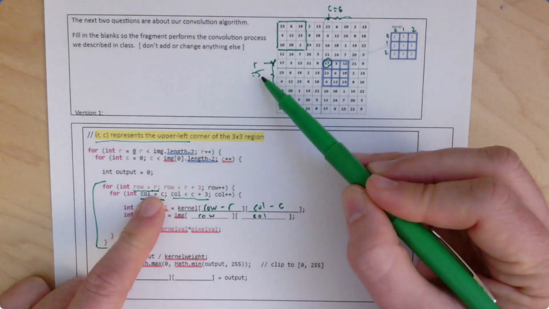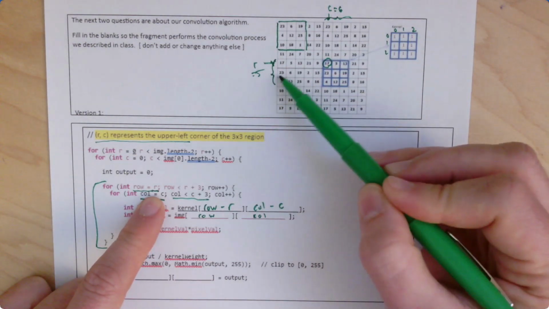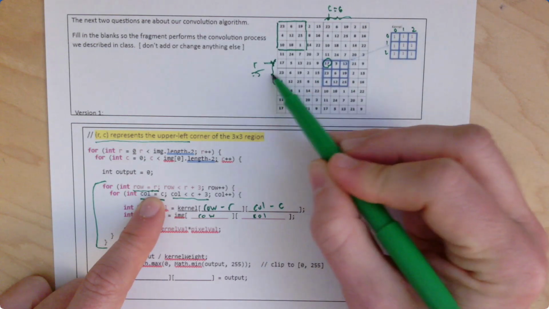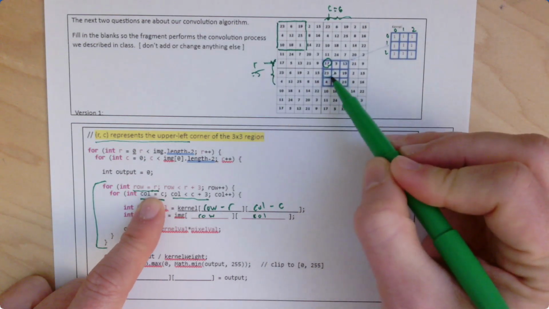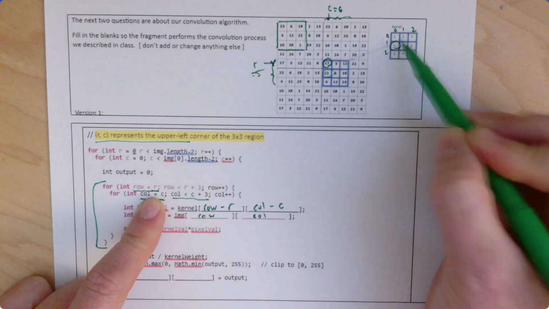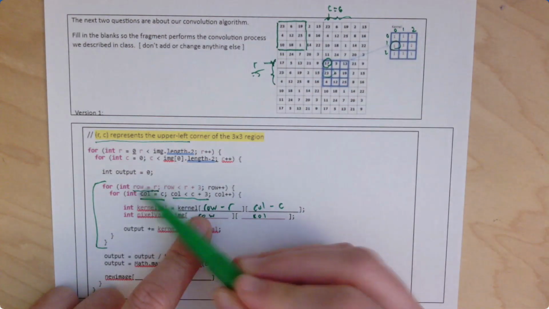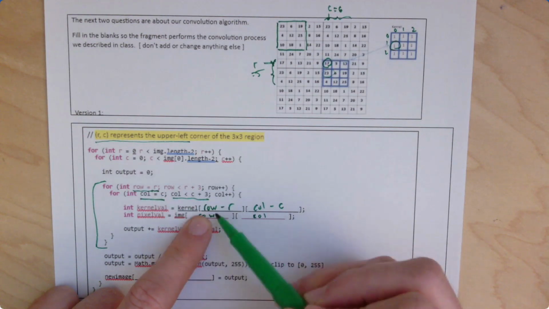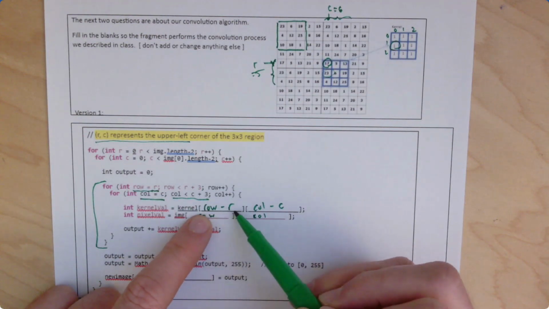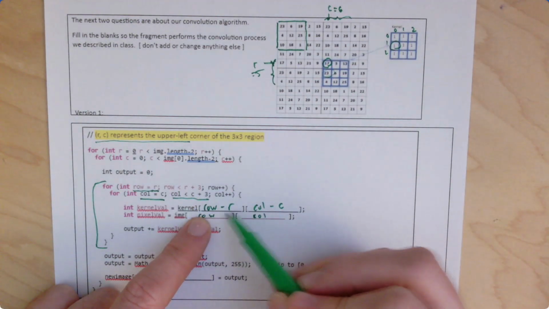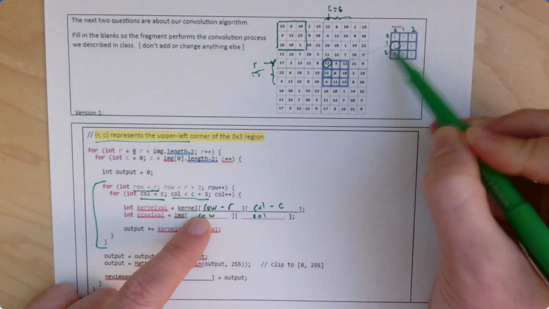So row was initially 5, but we've added 1 to be 6. So that means that we are now in the middle of our 3 by 3 region. We would want to be multiplying by row 1 in the kernel. So since row was initially 5 and we added 1 to make it 6, if we subtract R, which right now is 5, 6 minus 5 is 1, and that's taken us to the correct spot.